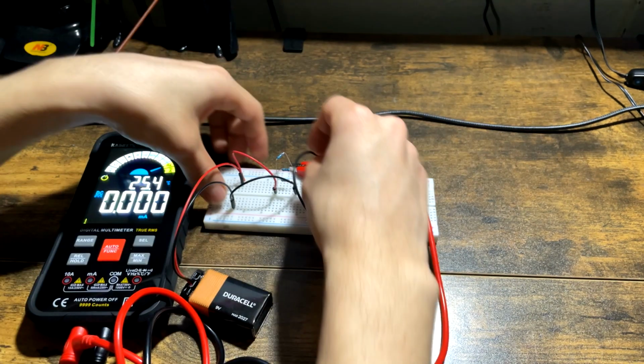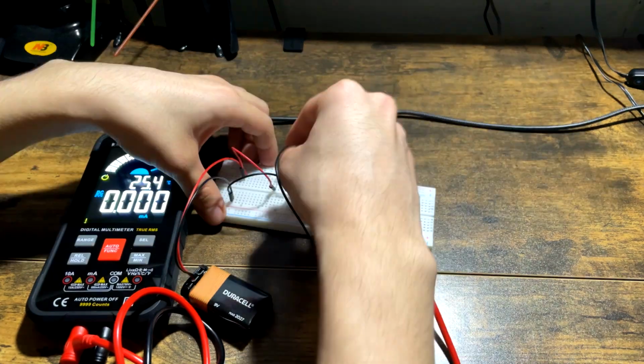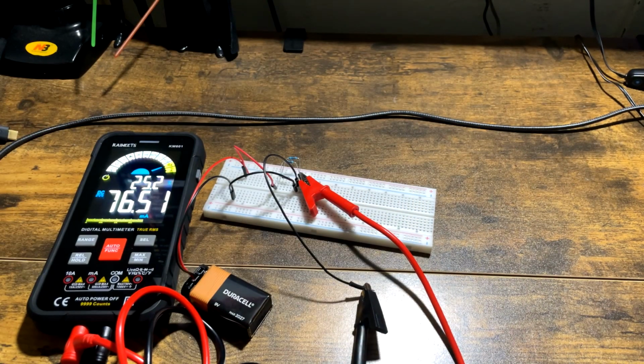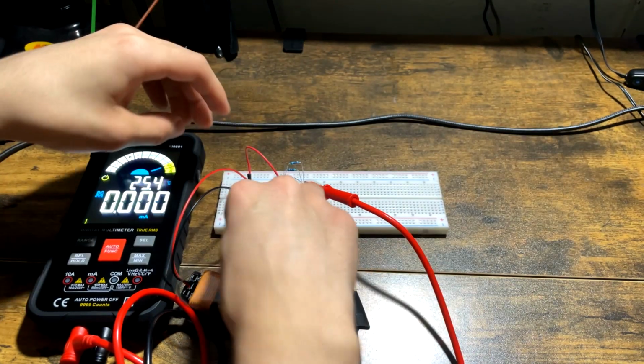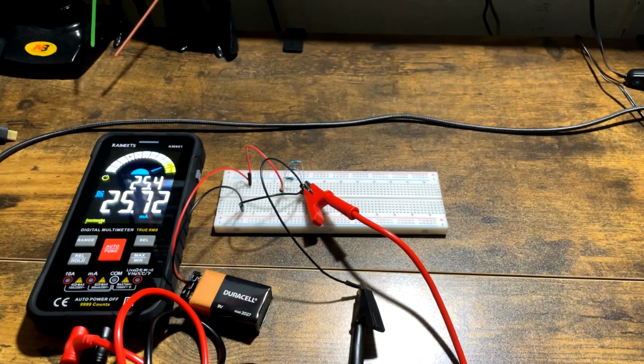But our experimentation doesn't end here. By rearranging our circuit so that a junction is formed, where currents diverge, we can witness Kirchhoff's current law in action. Here, the multimeter will show us that the total current entering a junction is indeed equal to the total current leaving it, a testament to the conservation of charge.